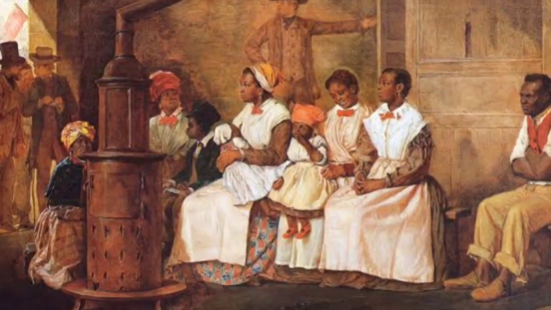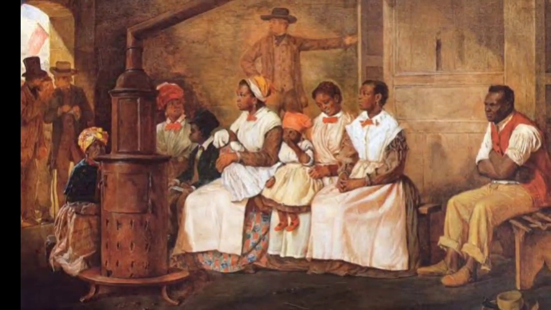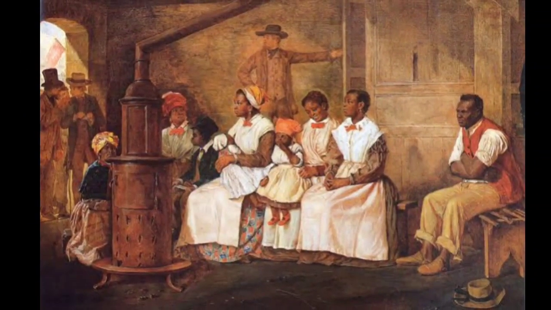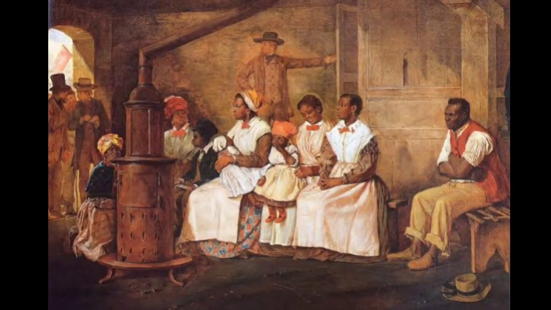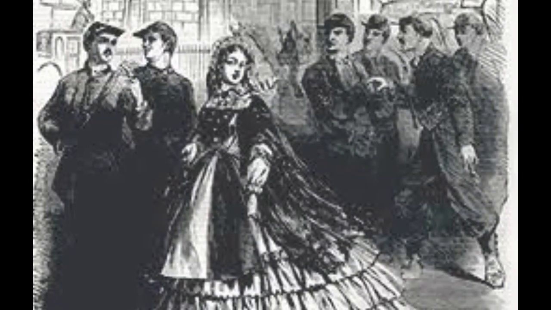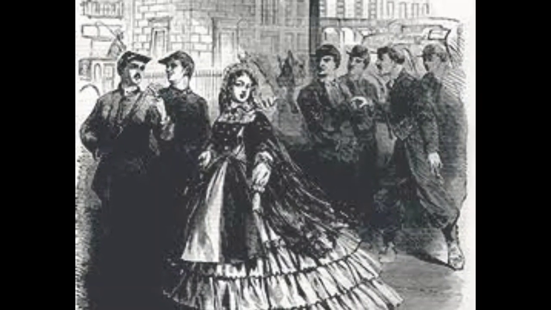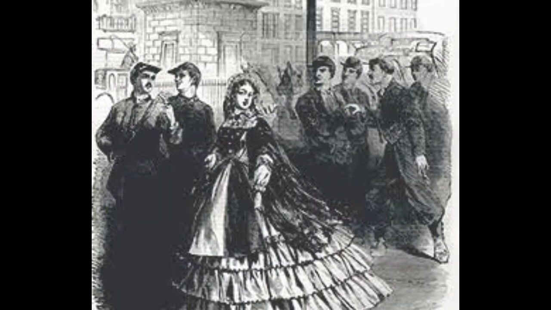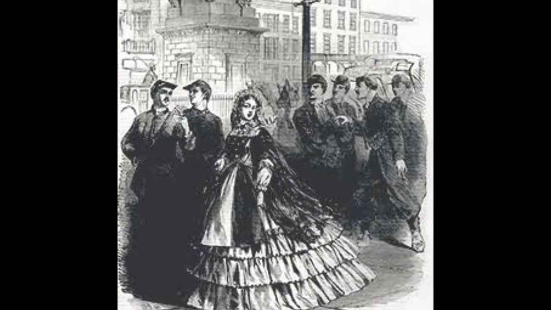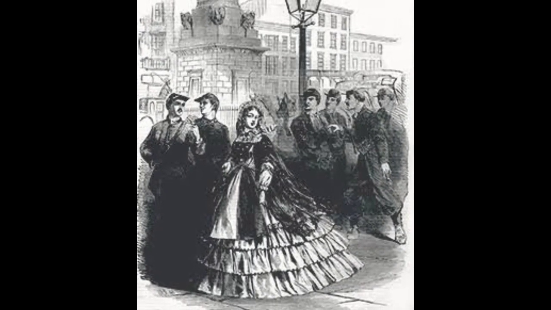The institution of slavery also created a rigid social hierarchy in the South. At the top were the large plantation owners, who held significant political and economic power. Below them were smaller farmers, or yeomen, who owned few or no slaves and worked their own land. At the bottom of this hierarchy were the enslaved people themselves, who had no legal rights and were considered property rather than persons. Society and culture, a rigid hierarchy.